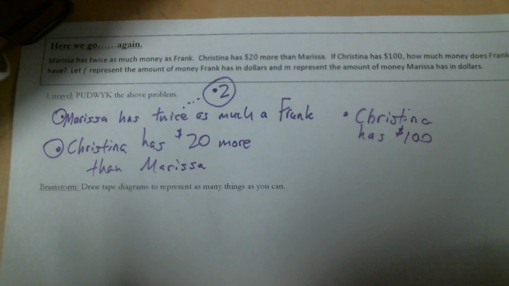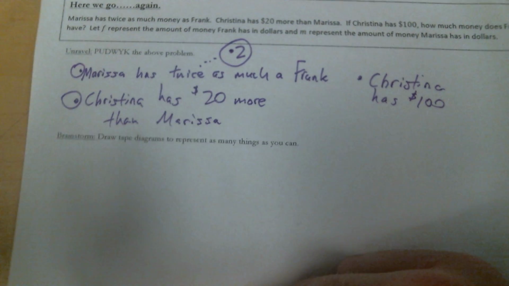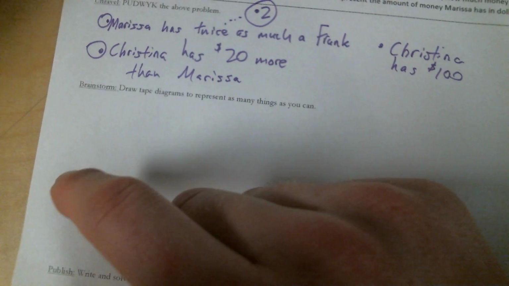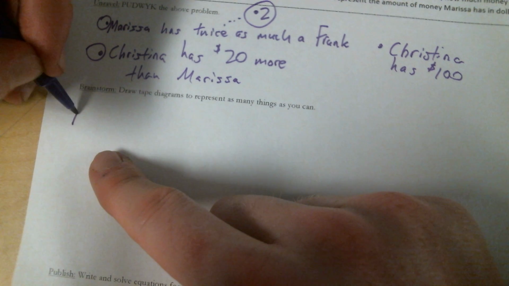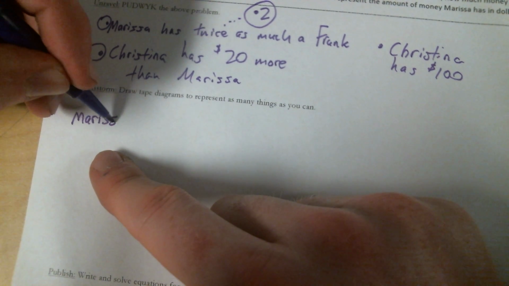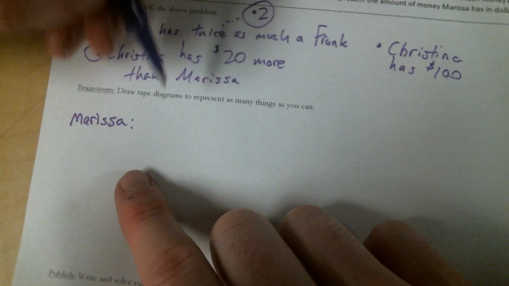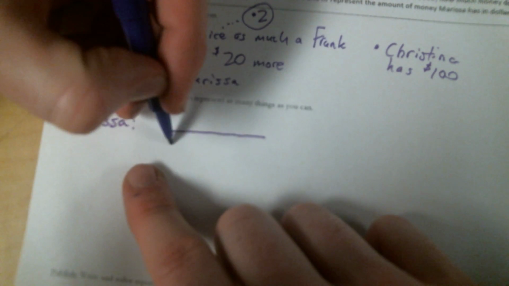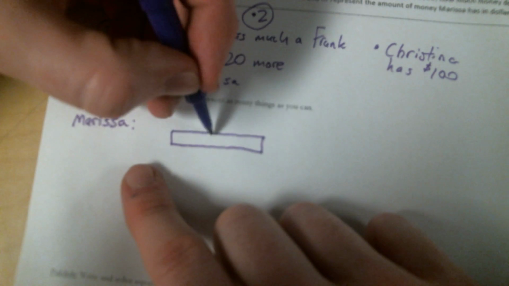Well, let's start drawing some of this stuff. And then they give us some variables to represent everybody. Let's start with Marissa. She has twice as much as Frank. So let's think about how I can draw Marissa. If I've got Marissa here, I know I can say that she has twice as much as Frank's.